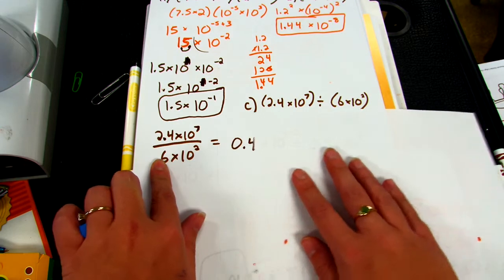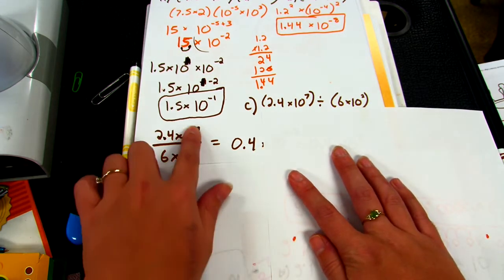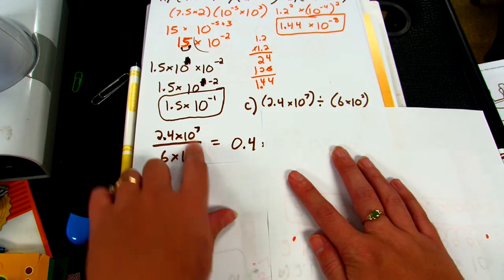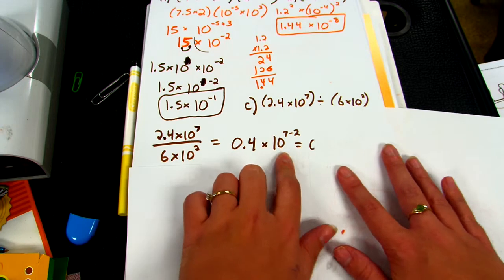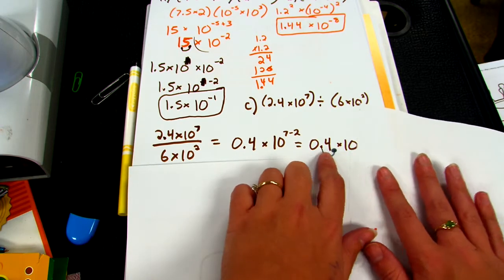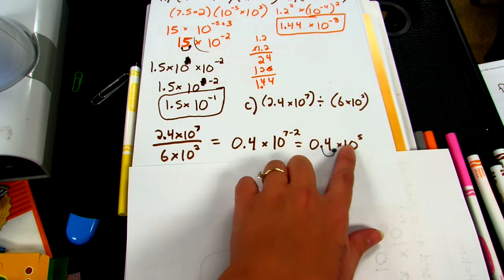So now we can do it piece by piece. 2.4 divided by 6 gives us 0.4. You can use that on your calculator. 10 to the 7th over 10 to the 2nd, this is the quotient rule. We're going to subtract our exponents. 7 minus 2 is 5. So we get 0.4 times 10 to the 5th.